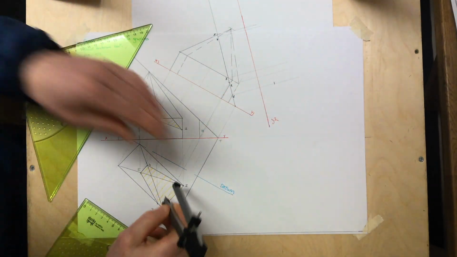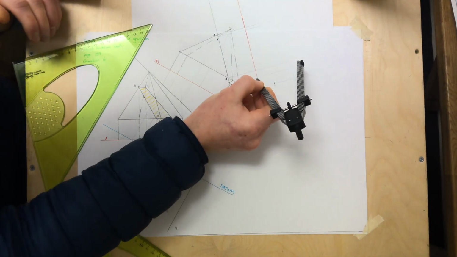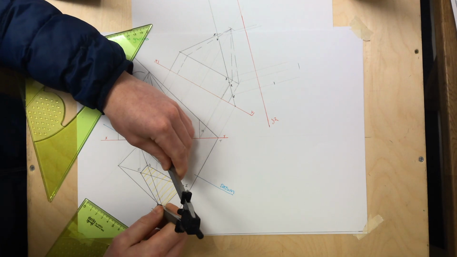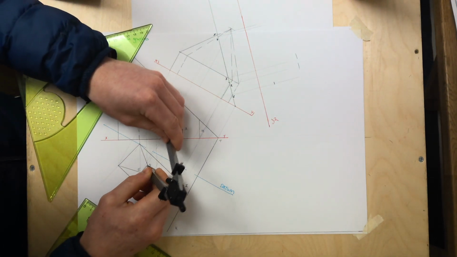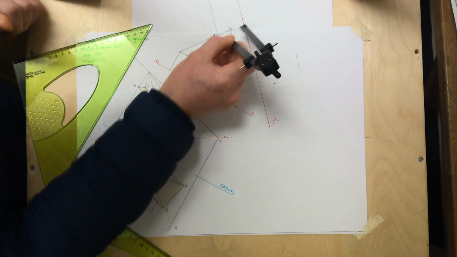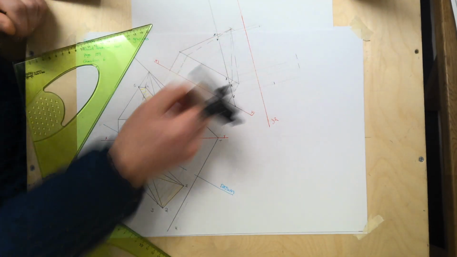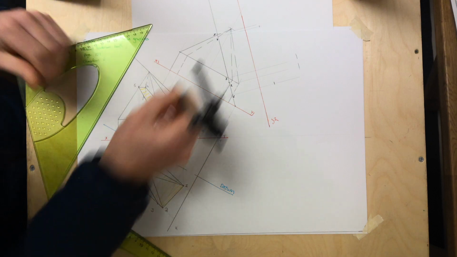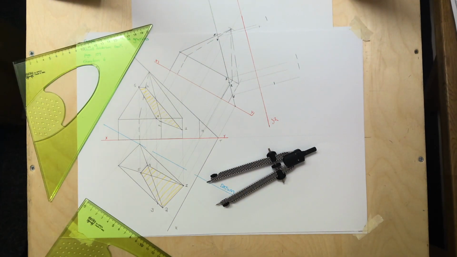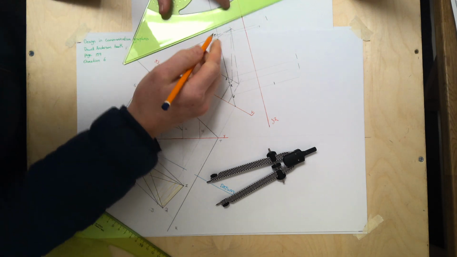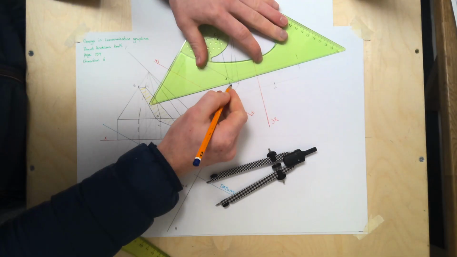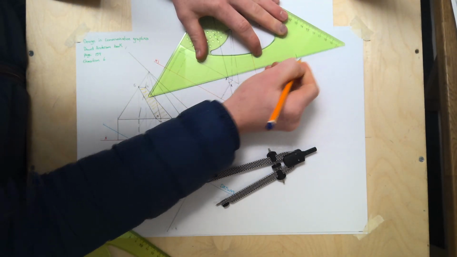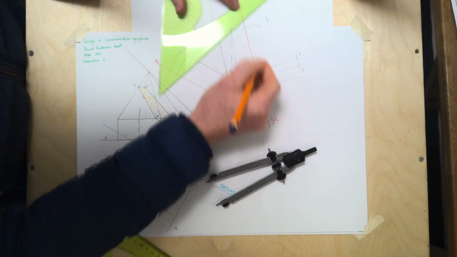So that's 1. Across there. That's 1, 2, 3, 2, 4, and 5.